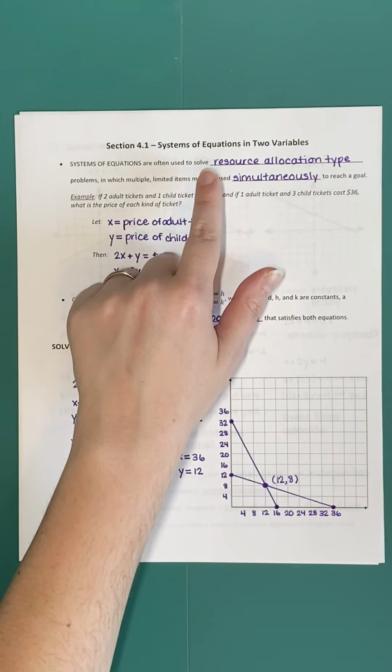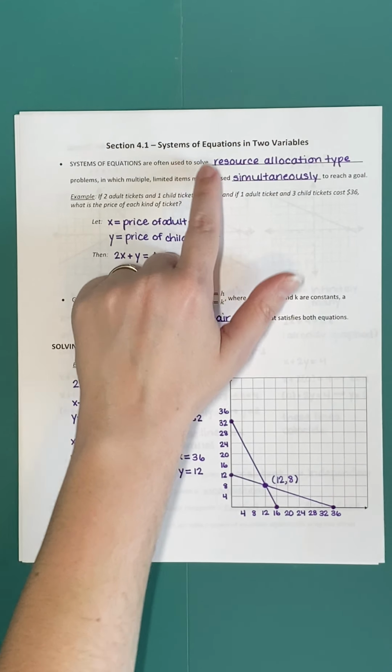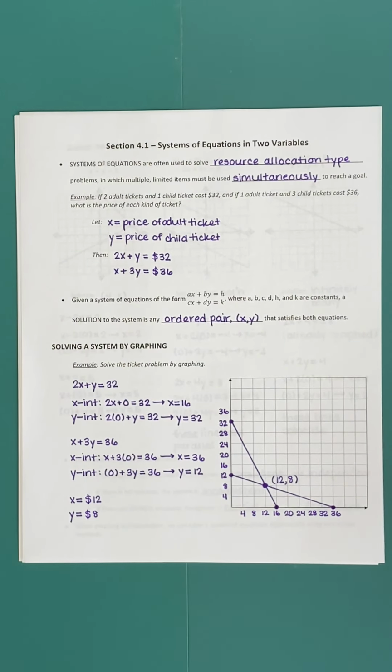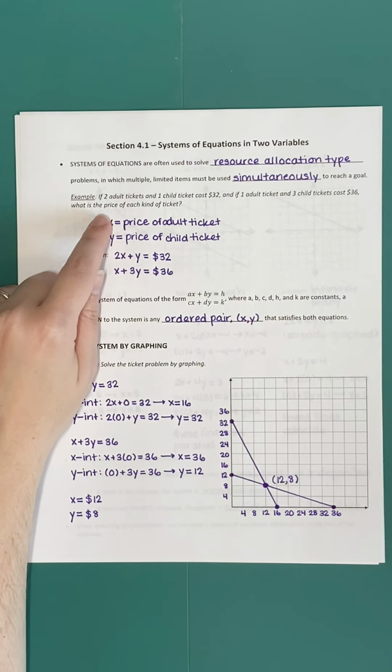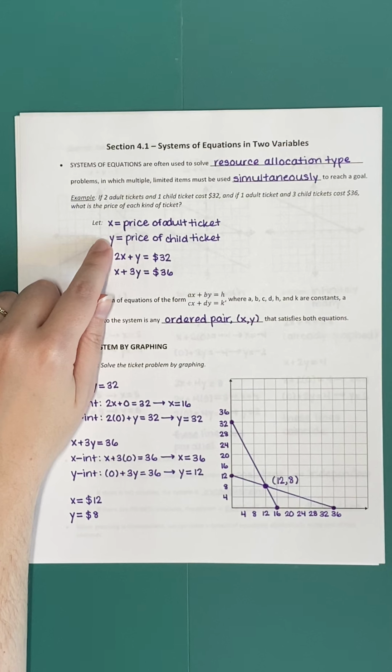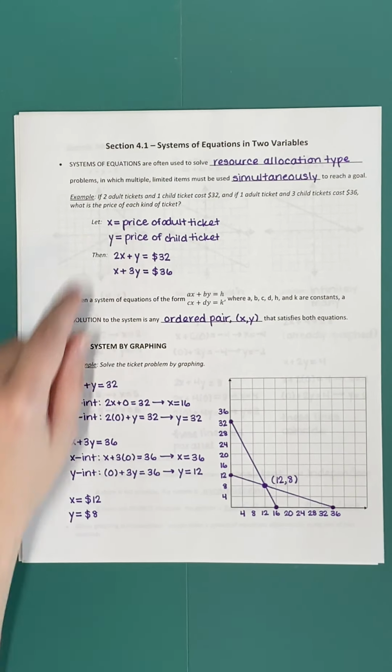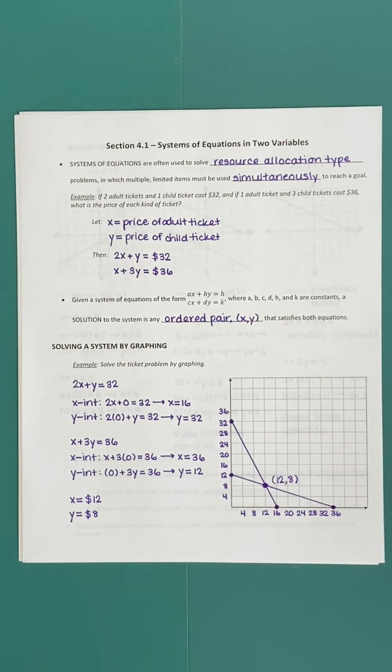Well, when we're talking about real-world problems, talking about allocating resources, you have to think about what kinds of numbers would actually solve a problem like that. What would a negative number mean in the context of a problem like this? Well, for instance, our particular problem, we're talking about prices for tickets. So what would a negative answer for X or for Y actually mean? Well, it would mean we have a negative price for a ticket. Ultimately, something like a negative price for a ticket doesn't actually make sense.